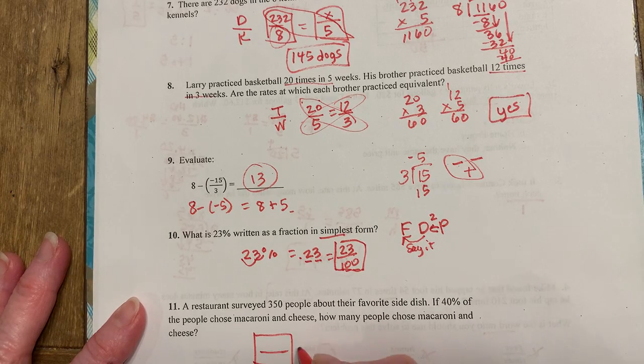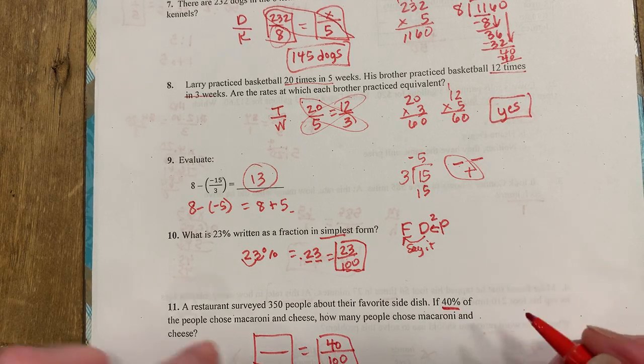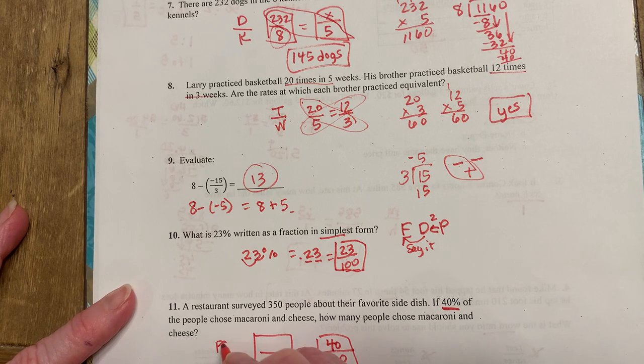So I'm going to set up my boxes. I know in the percent proportion, one of those boxes is always 100. The percent always goes above the 100. I can see right here that this number 40 is a percent. So 40 goes above the 100. The rest of my proportion is comparing the part to the whole.